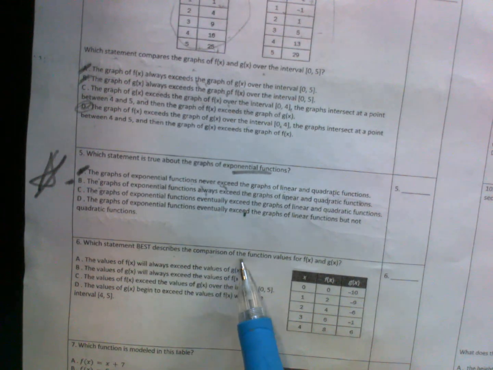All right, so let's see here. It says, which statement best describes the comparison of a function f of x, g of x? Okay, so here, start at 0, then we go 2, 4, 6. So this is going up by 2. And then this is going up 1.